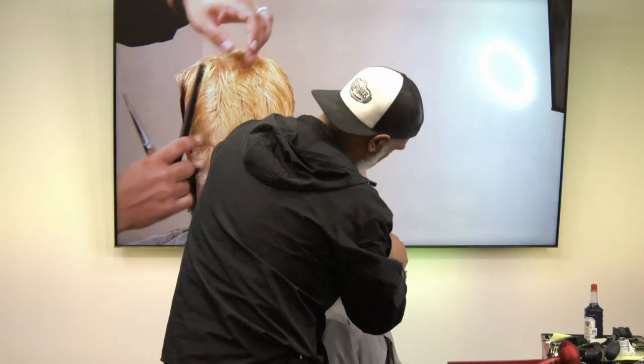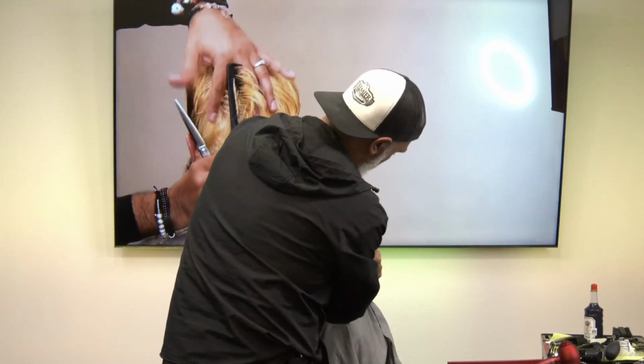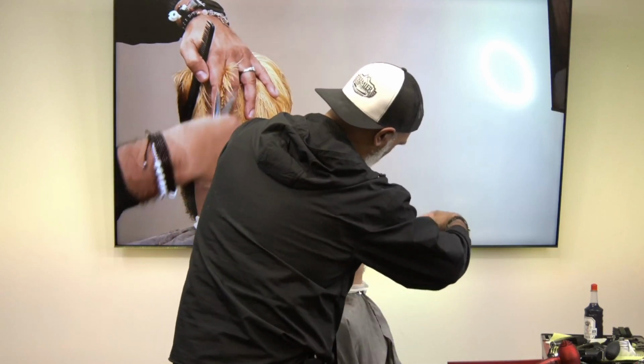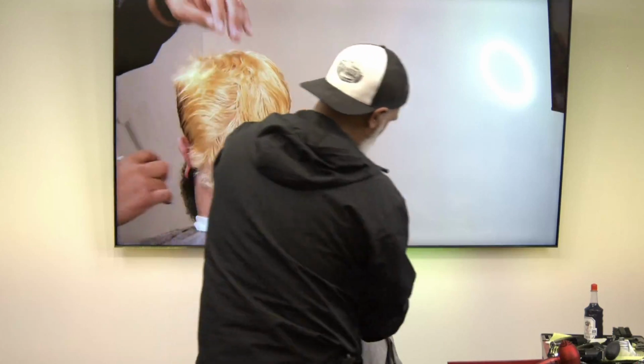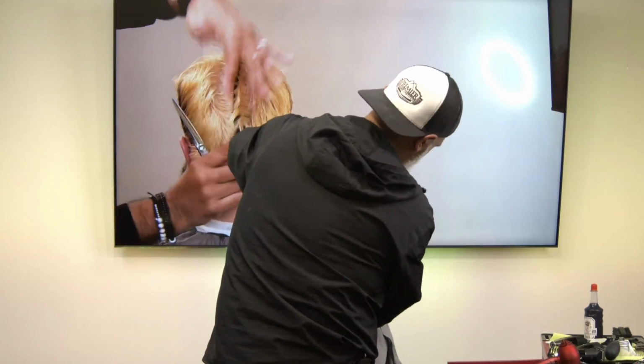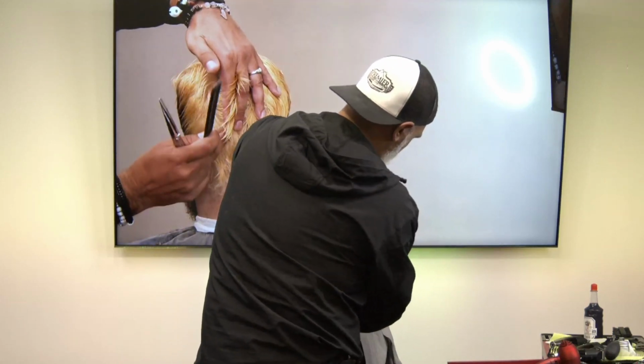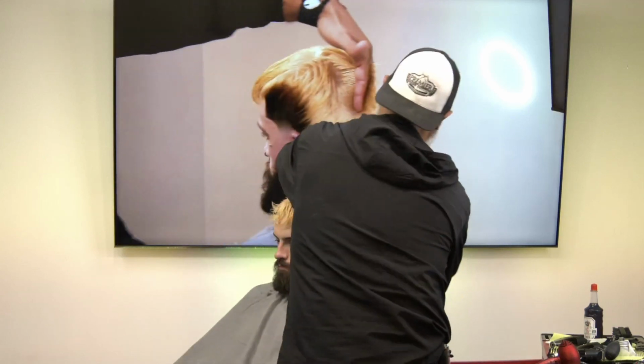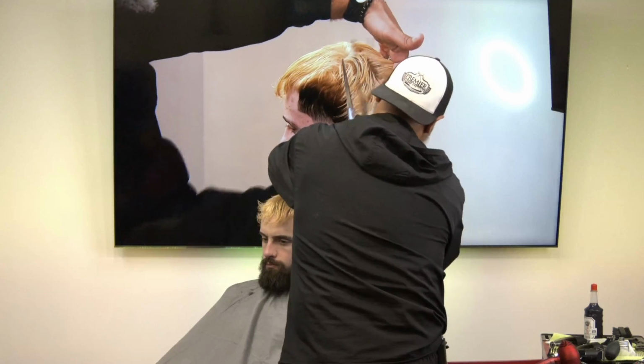Now I'm going down to the next section in the back part of my umbrella. All that weight. Long right there. Moving back right directly in back of the head. Here's the occipital bone. And what I'm doing here, let me pull it sideways. Look at how I'm maintaining length up top.